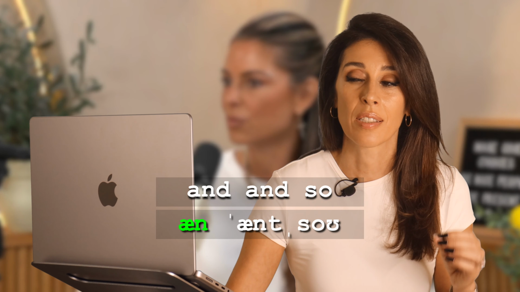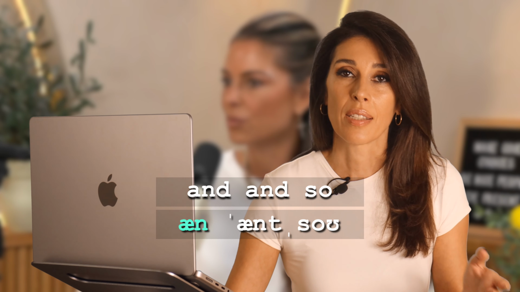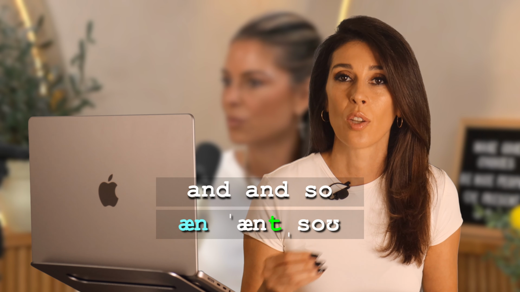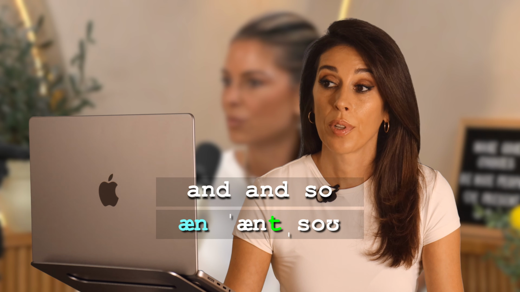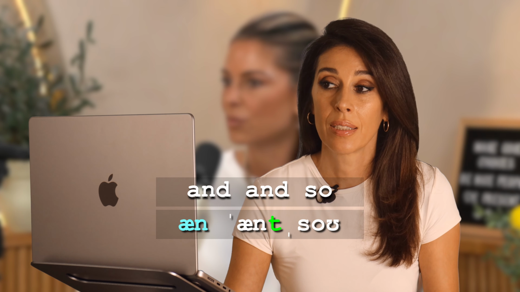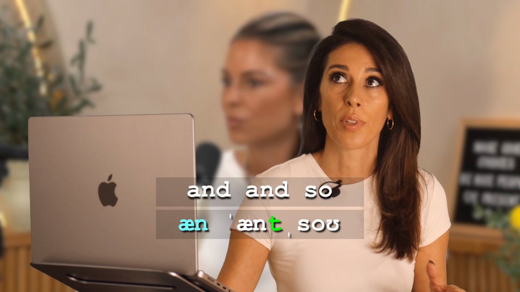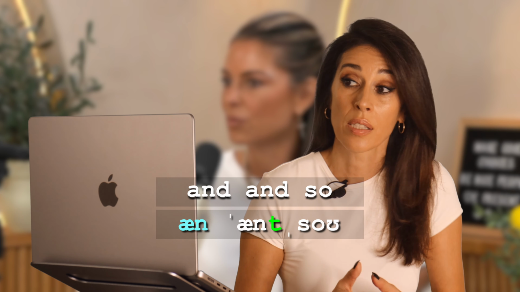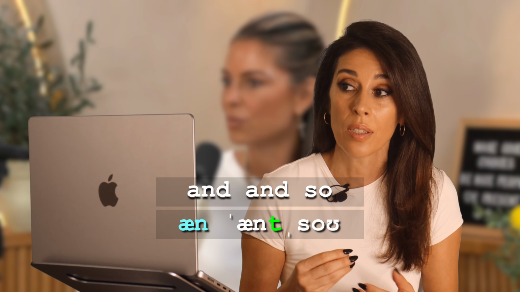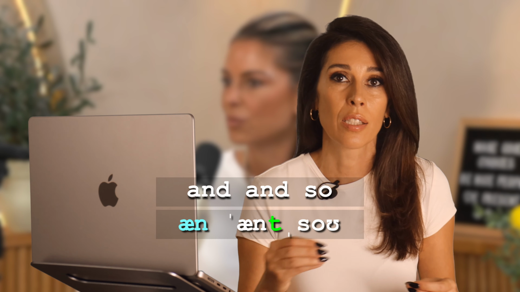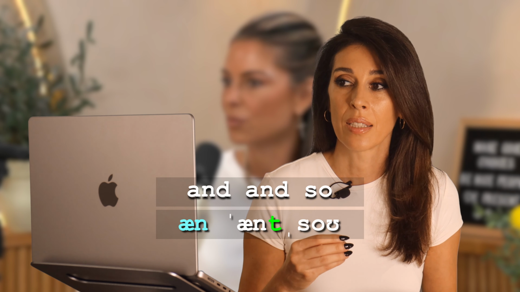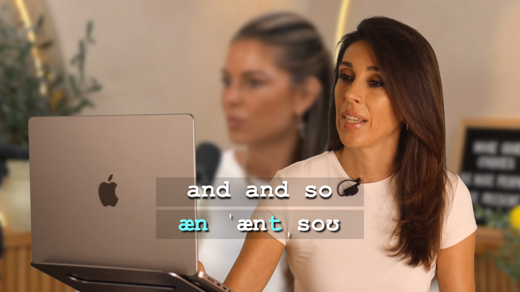The first "and" is definitely "and" with no T. The second one is "and so." And she's actually, again, devoicing. She's not saying "and," she's saying "an't." Devoicing it to t because the next consonant is a voiceless one, s, right? So she doesn't say "and so," she says "an't so." All right, let's move on.